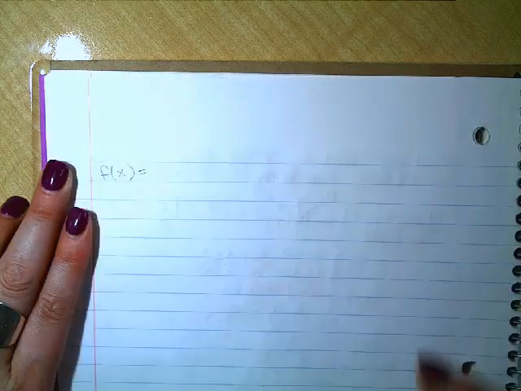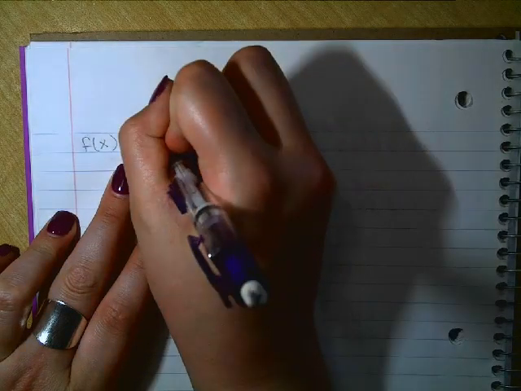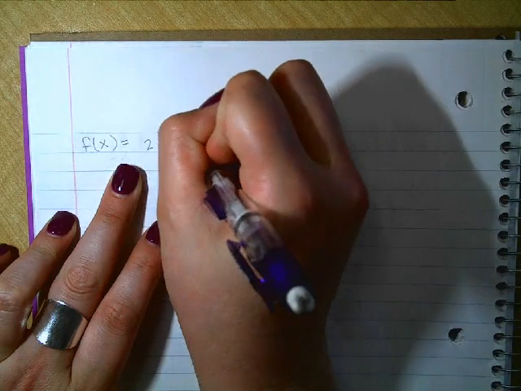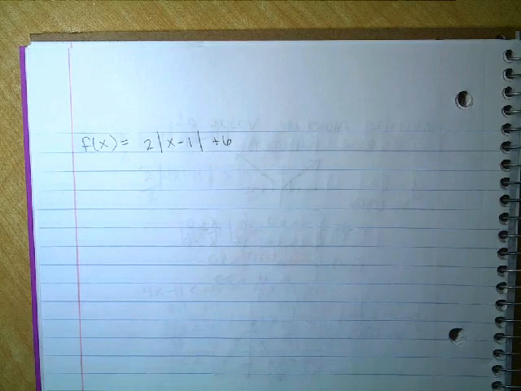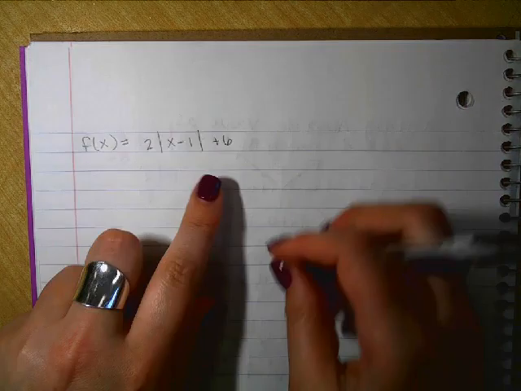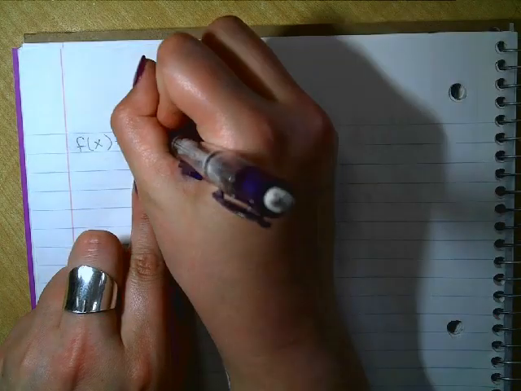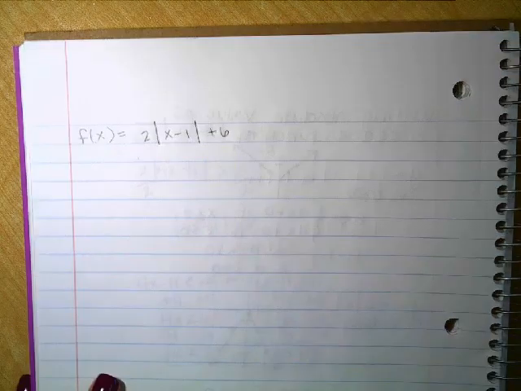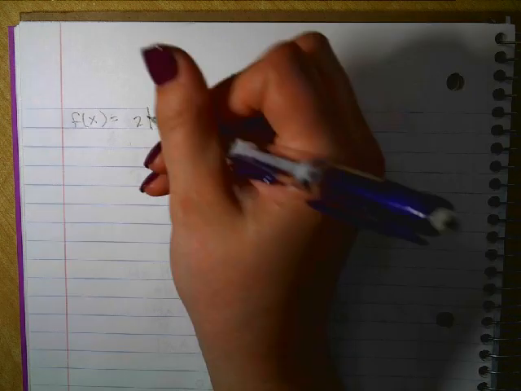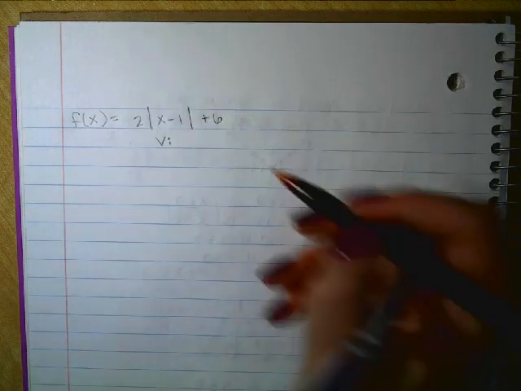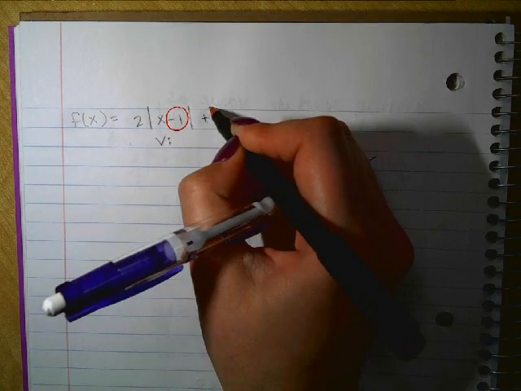So for this one, we'll say 2 times the absolute value of x minus 1 plus 6. Okay, so where would the vertex be? Yeah, positive 1, positive 6.